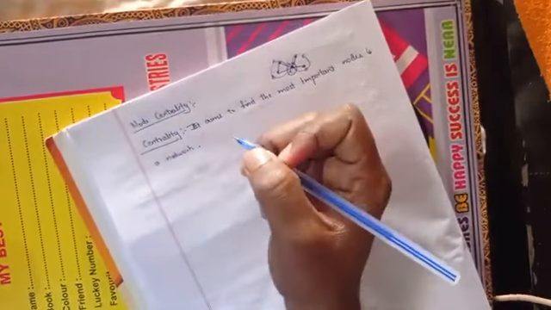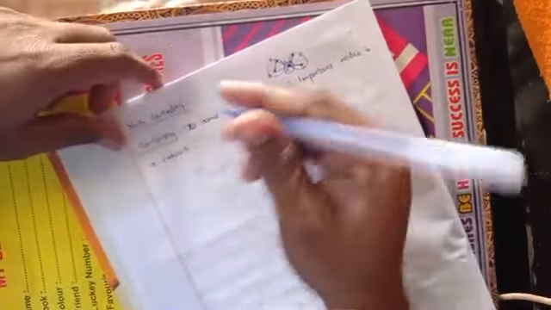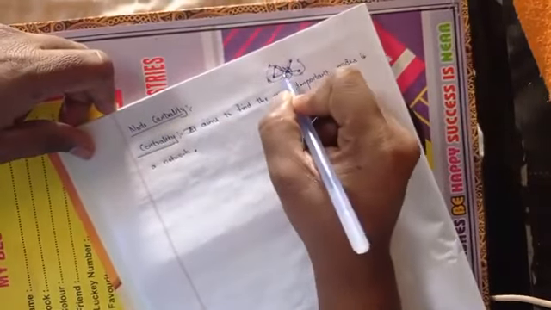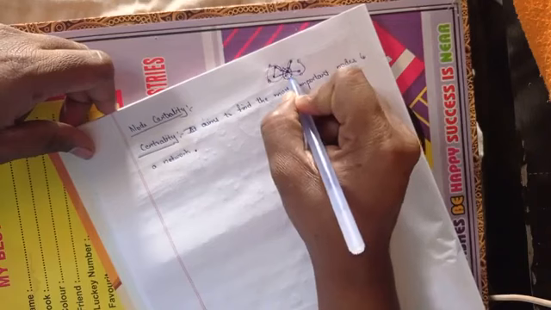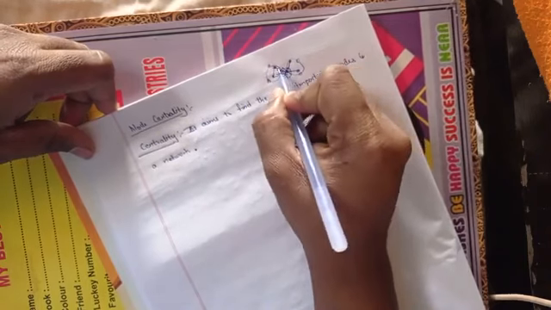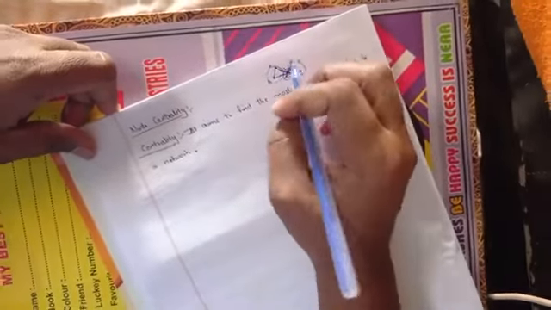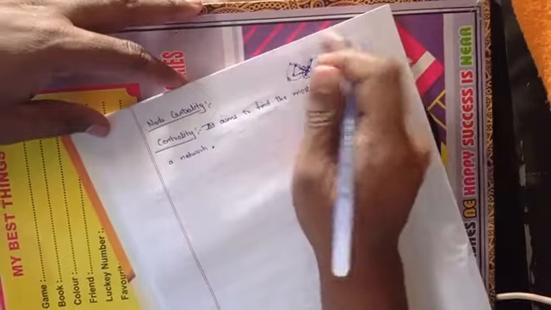In a network, centrality is classified based upon the edges it makes. In this example, why did we choose C as the most important node? Because C has 1, 2, 3, 4 edges. Based on the edges, we have classified that C is the most important node in this graph.